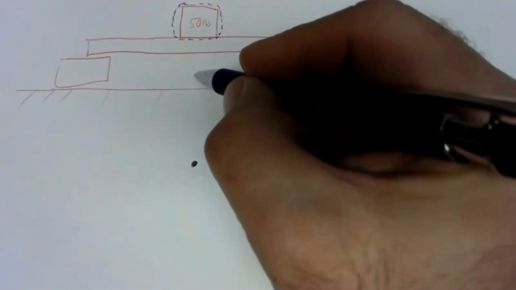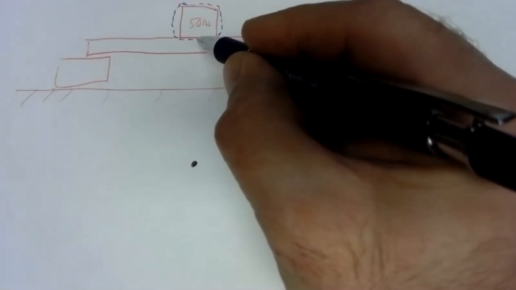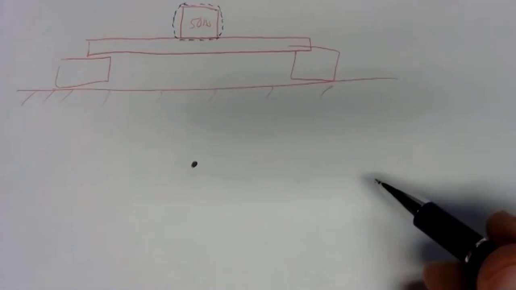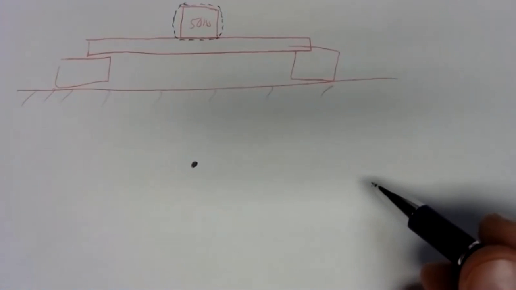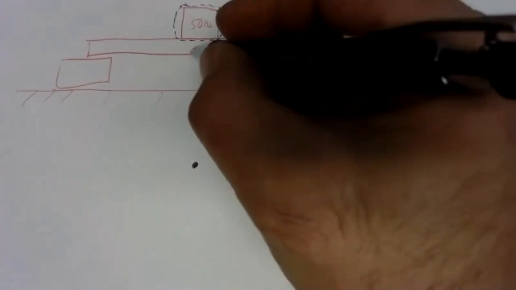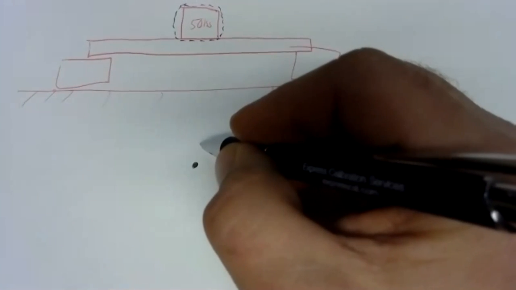And you might be inclined at first to draw that as a force pushing up, because that's what it is physically. If you were the person supporting that, holding 50 pounds up, you'd be exerting an upward force. But we're going to use the principle of transmissibility here.